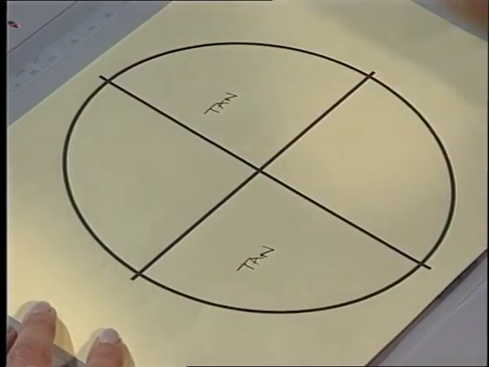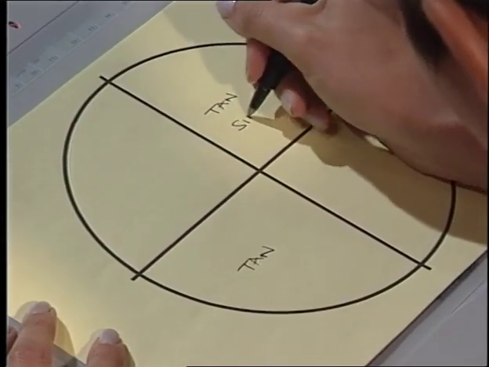Well, what about the sine and cosine? Sine is the y-coordinate of the point 1, 0 as it rotates, so it's positive in the first and second quadrants only.